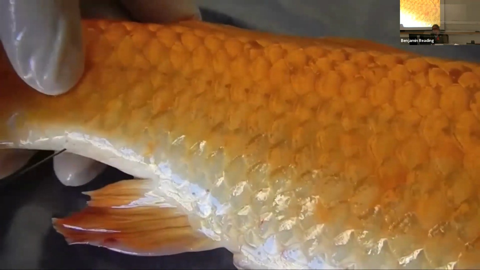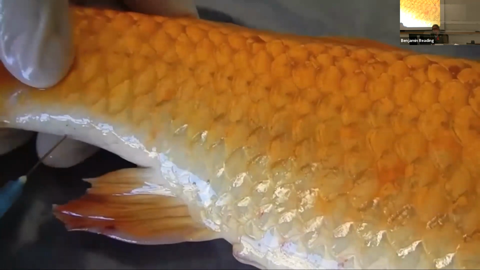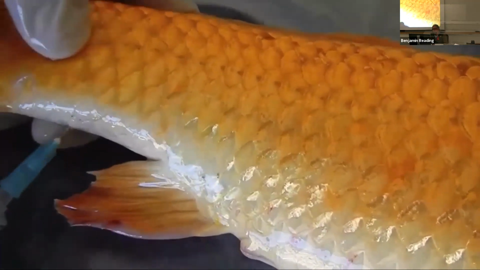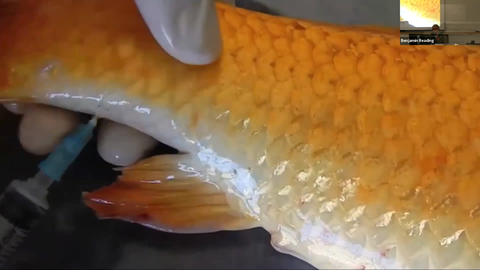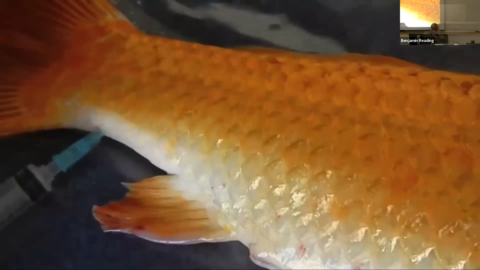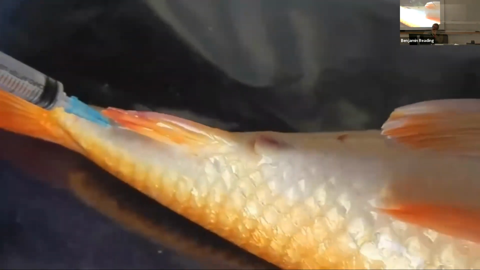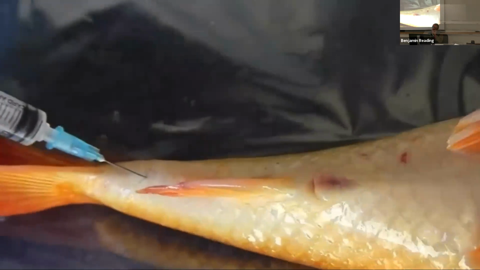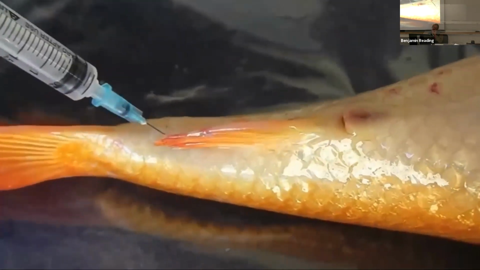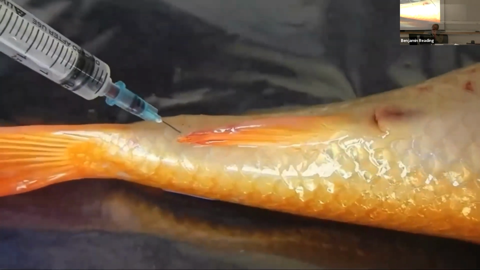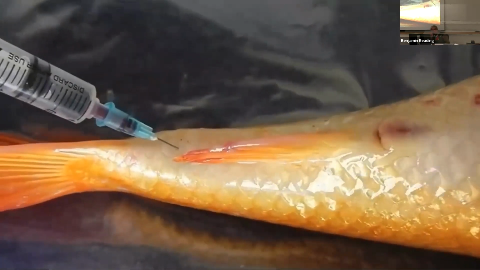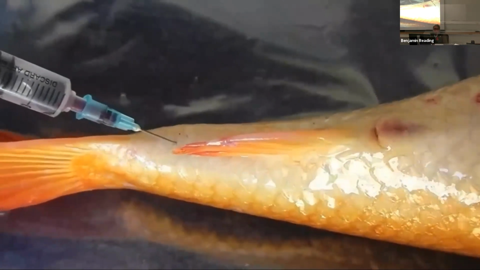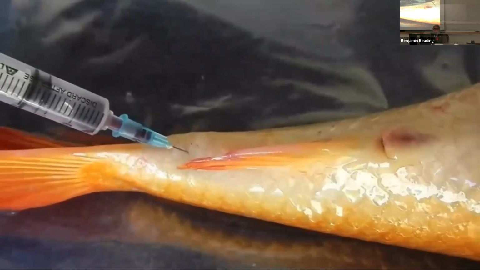So basically, stick the needle in midline until you hit the spinal column. For the ease of it, sometimes if you hold the fish completely vertical and upright, you can go more centrally, and that way you can get the blood sample a lot more easily, rather than having the fish lying on its side.